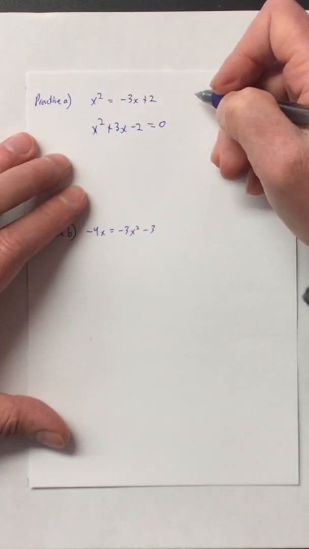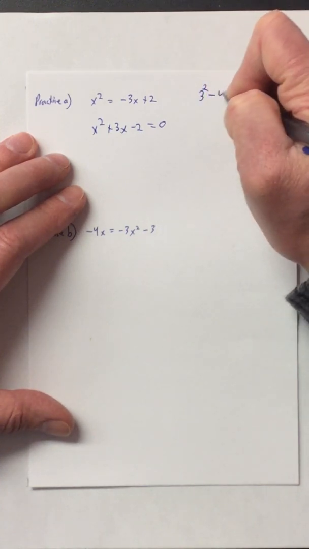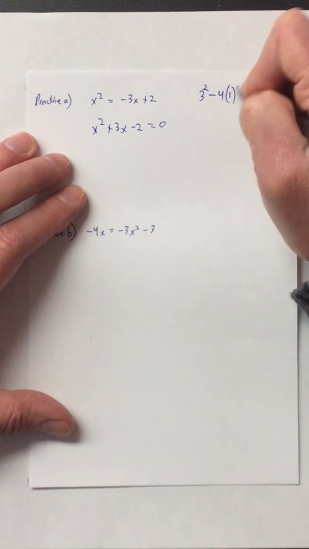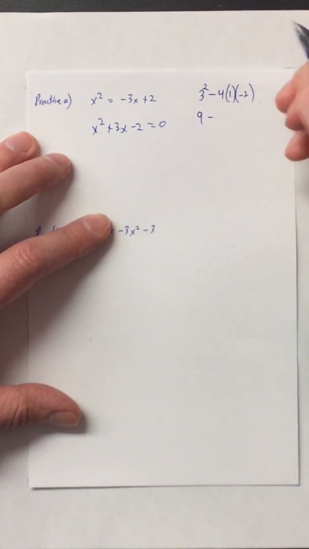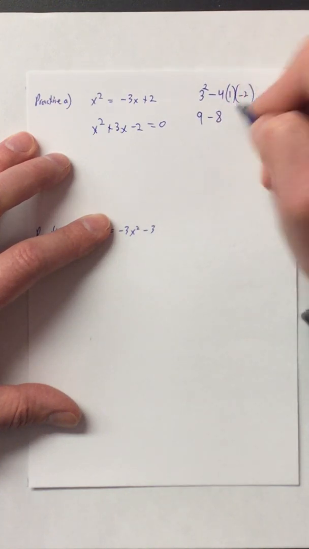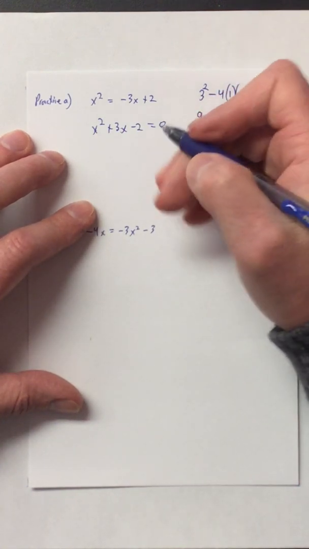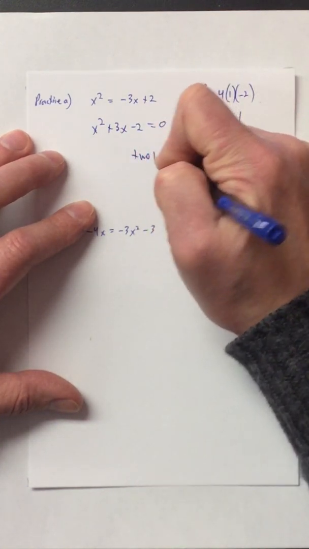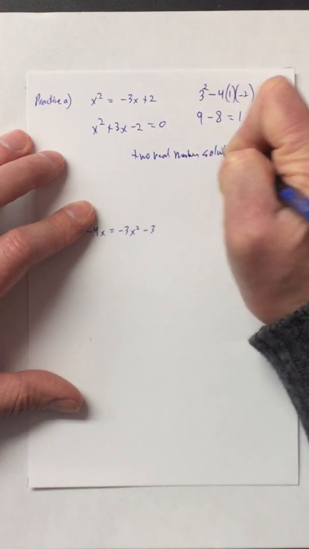All right, then my discriminant is going to be 3 squared minus 4 times 1 times negative 2. All right, so 3 squared is 9, minus, and that doesn't change, so negative 4 times negative 2 is negative 8, plus 1. Looks like my answer is positive, therefore it is 2 real number solutions.